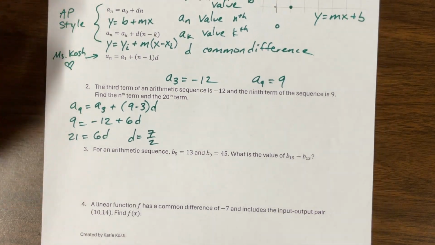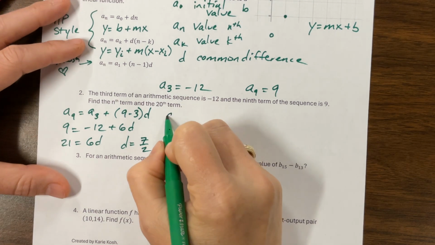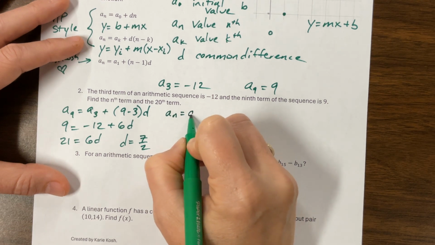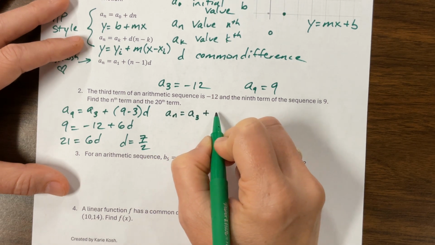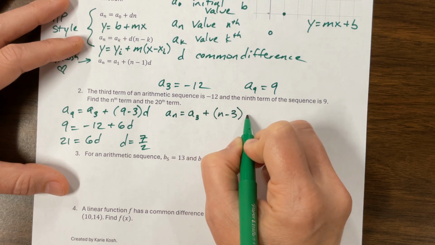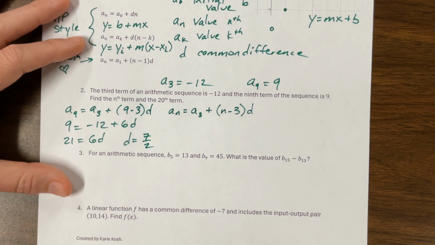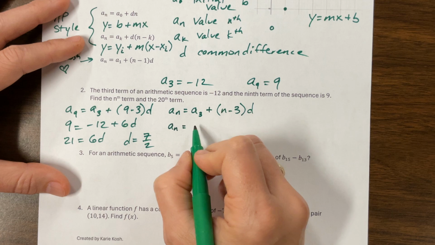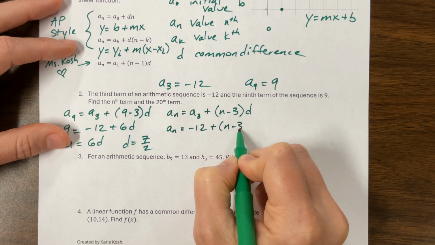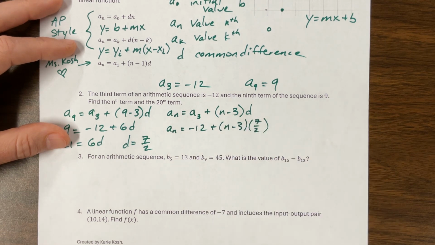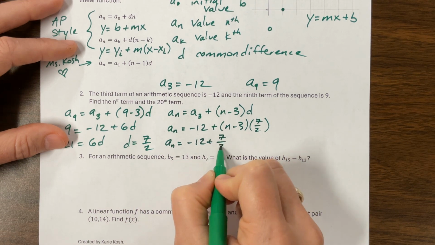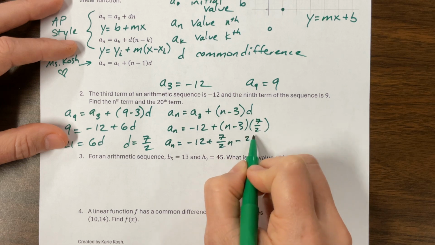Okay, and so now I can find my nth term. We could use either a sub n or a sub 3 or a sub 9. Let's use a sub 3. A sub 3 plus, what is this? This would be n minus 3 times that common difference. Well, we know some of these values. We don't know a sub n, that's what we're trying to solve for. We do know a sub 3 is negative 12 plus n minus 3 times, we know our common difference is 7/2. Okay, and so I see a sub n is equal to negative 12 plus 7/2 n, oh, sorry, this is kind of annoying, minus 21 over 2.